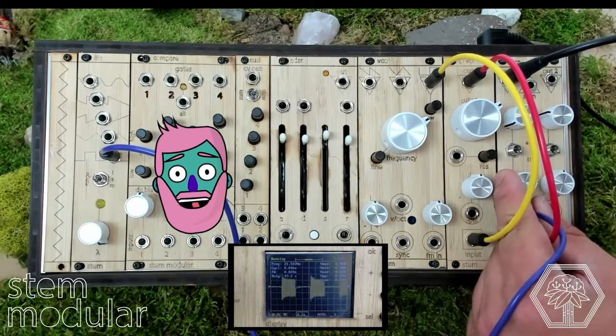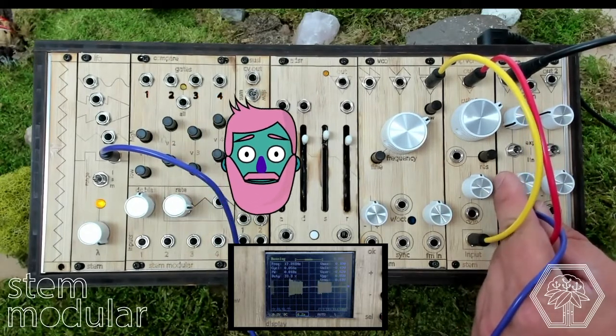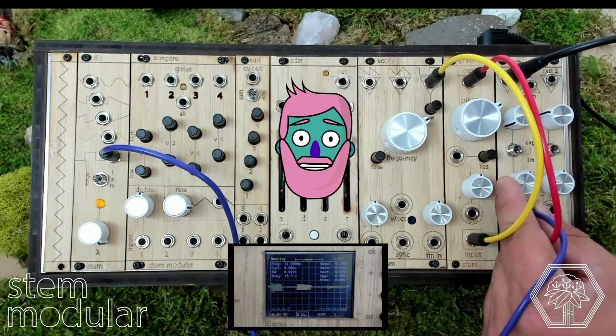In the next video, we'll explore frequency modulation. Again, we'll use the LFO, but to control the voltage-controlled oscillator.